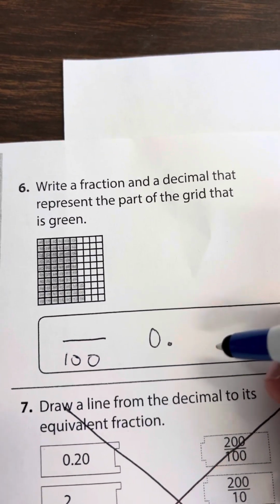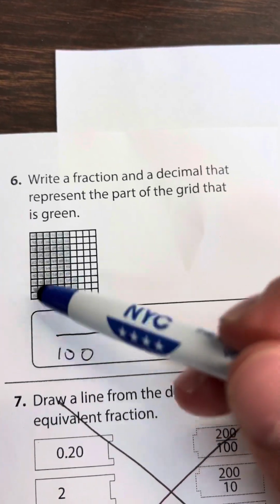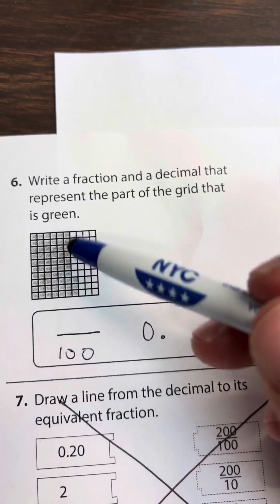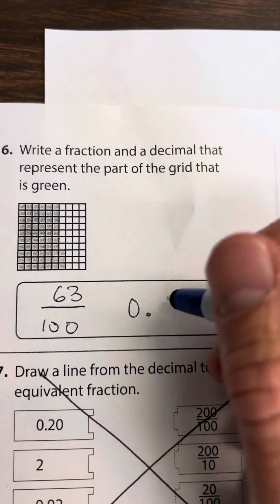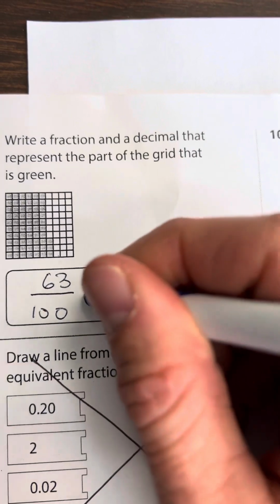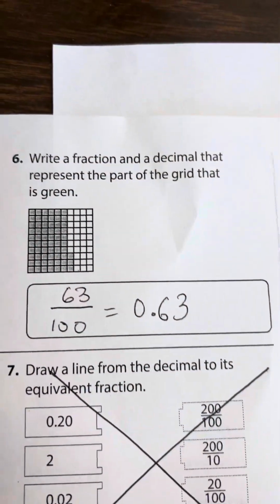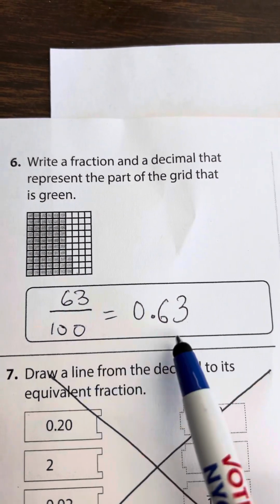All right, so I have 10, 20, 30, 40, 50, 60, 1, 2, 3. 63 hundredths, which is the same as this. You don't actually need to write that it's equal, but this is the fraction, this is the decimal.